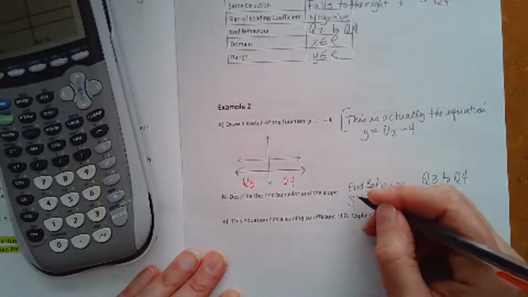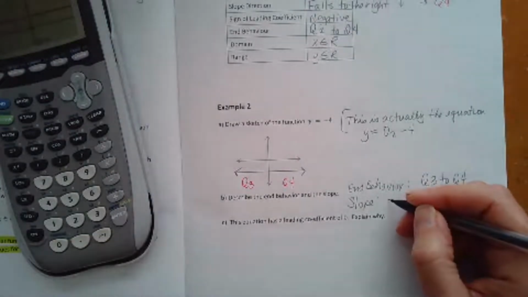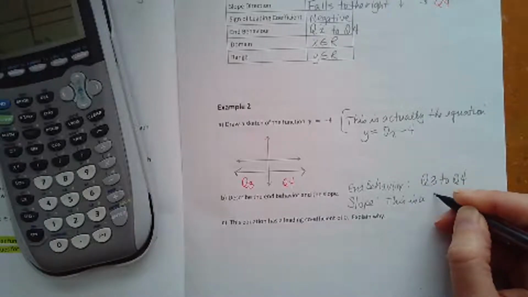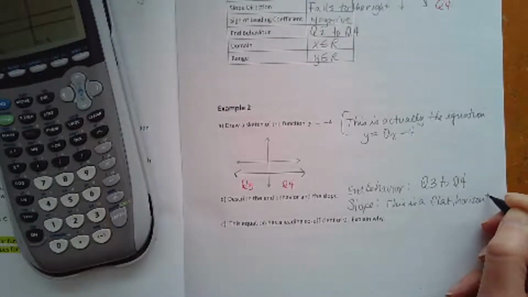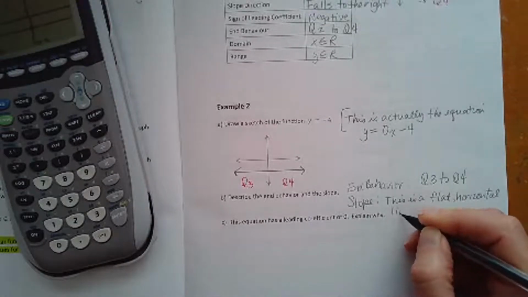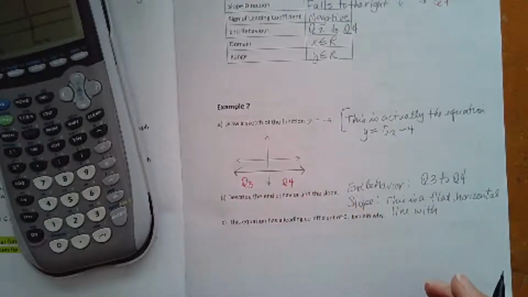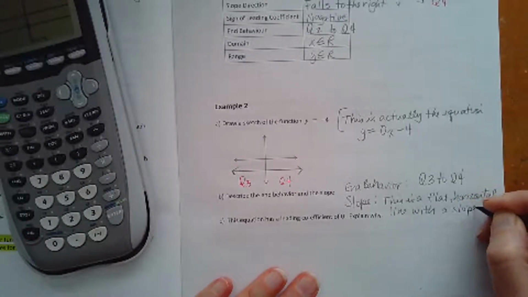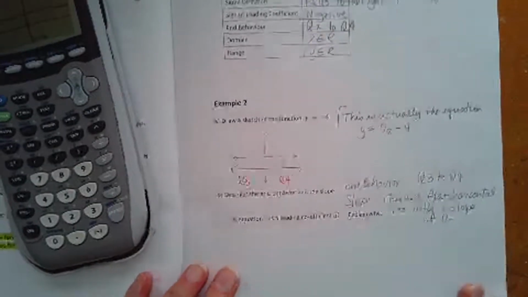And the slope, when it's a flat horizontal line, now we say there's no slope. Slope is the amount of incline. So it's just a slope of 0.